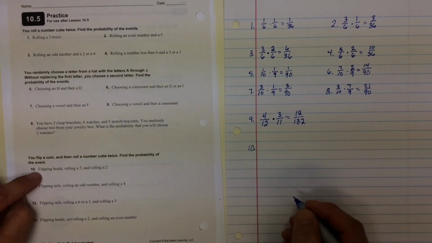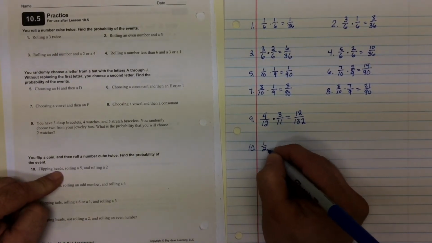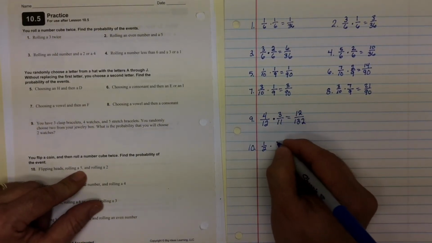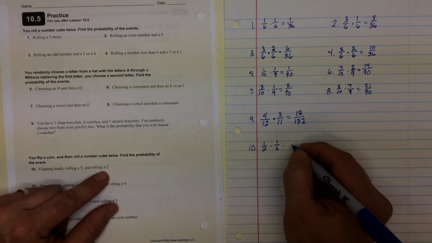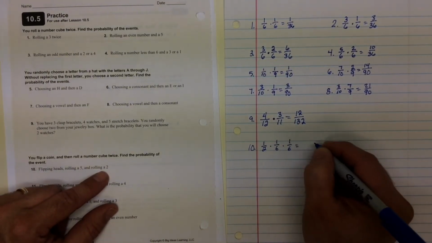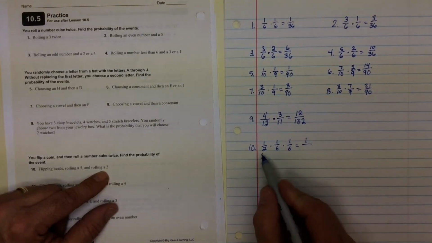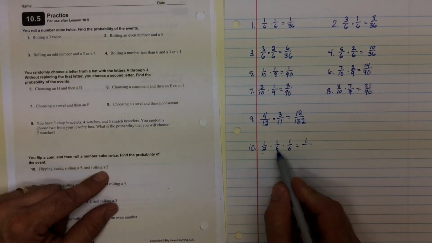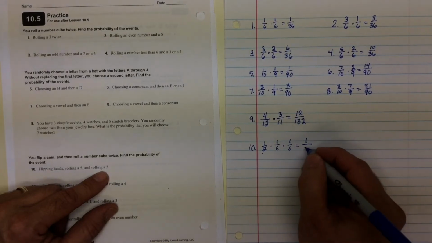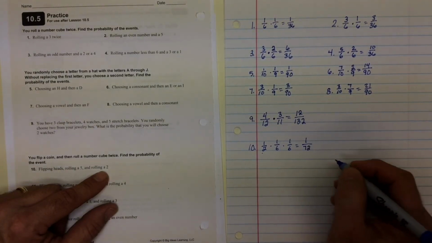So for number 10, flipping heads, 1 out of 2 chance, times rolling a 5, 1 out of 6 chance, rolling a 2, 1 out of 6 chance. 1 times 1 times 1 is 1. 2 times 6 is 12, and 12 times 6 is 72.